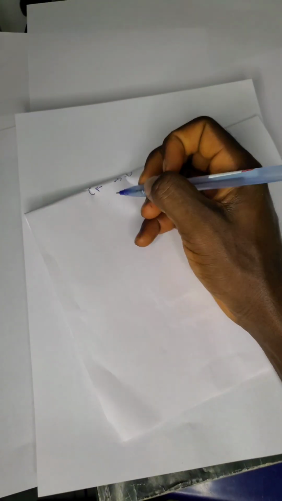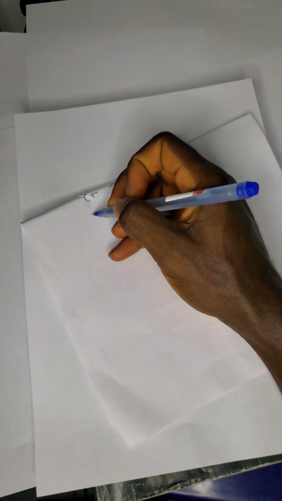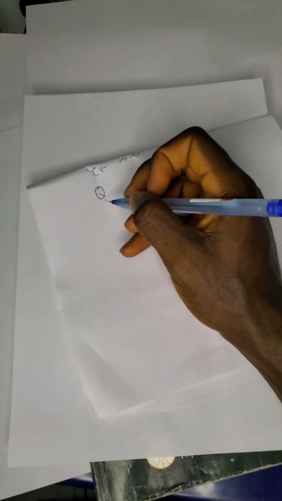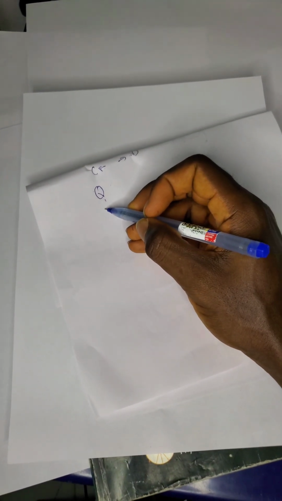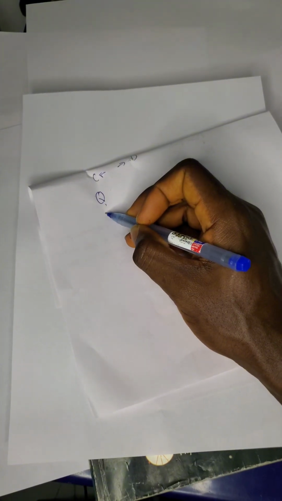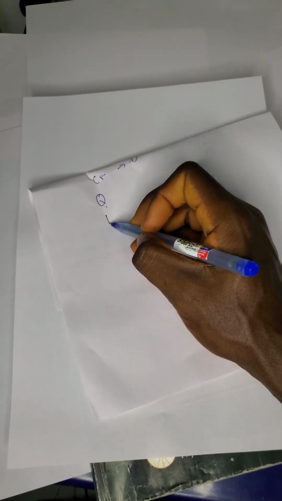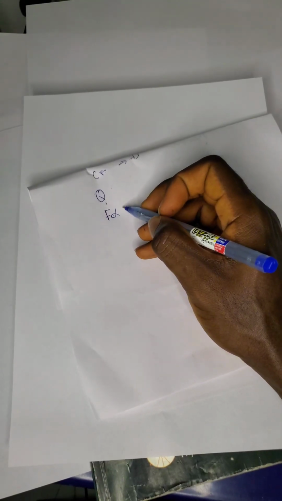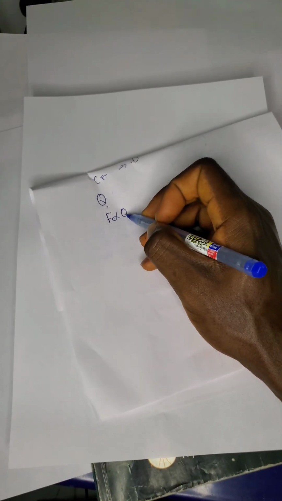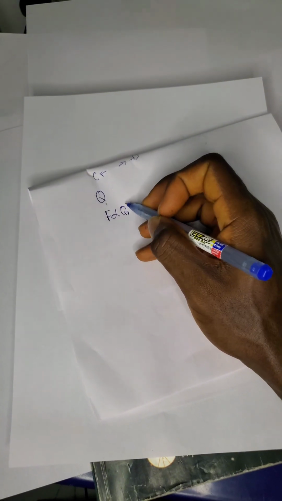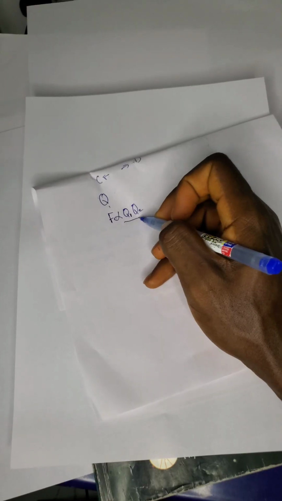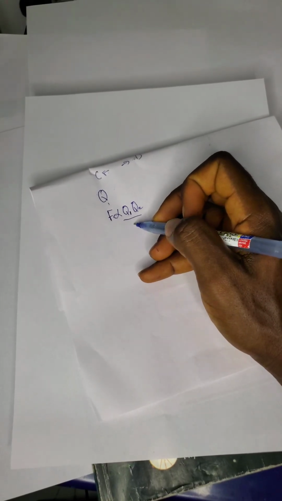Now let's continue. So the symbol for a charge is capital letter Q. So Coulomb's law is represented with this mathematical representation. F, which is force, is directly proportional to the product of the charges Q1 and Q2, and the distance between them, let's say, is R square.